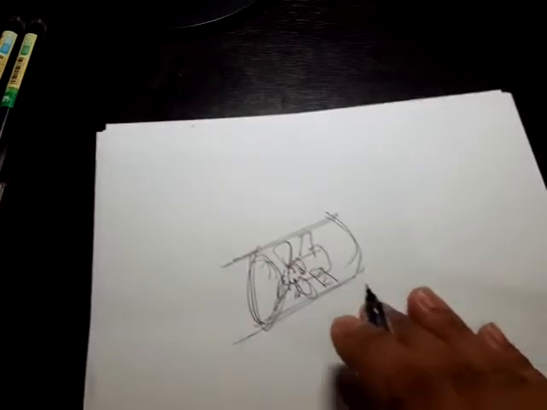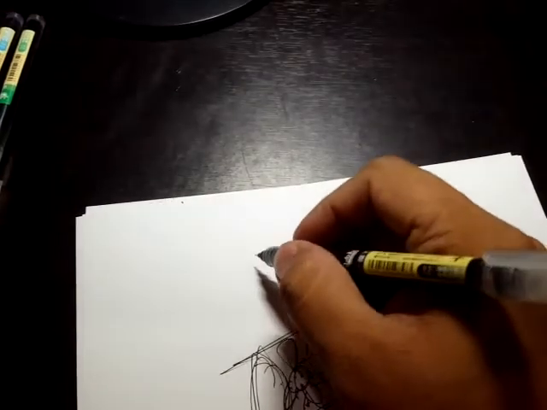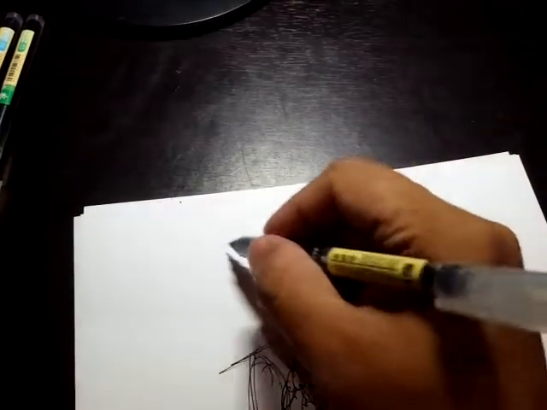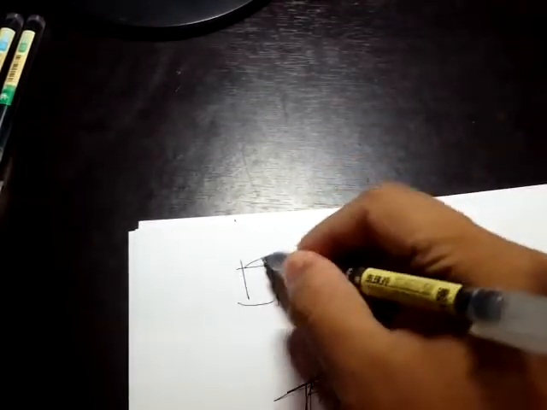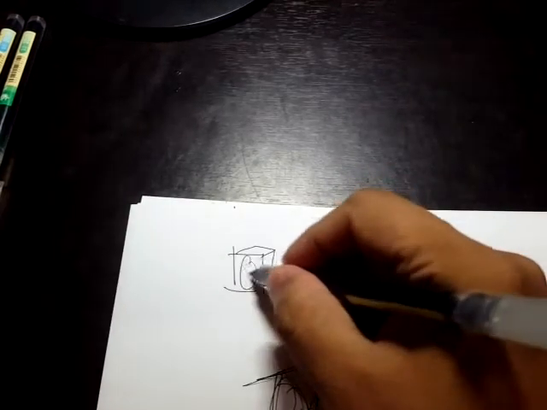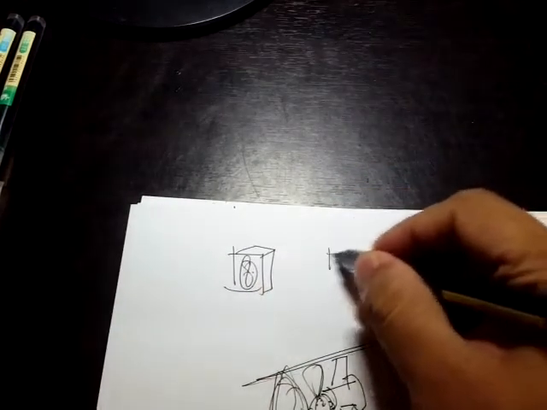Okay. By the way, between axial fans and centrifugal fans, let's say we have this.